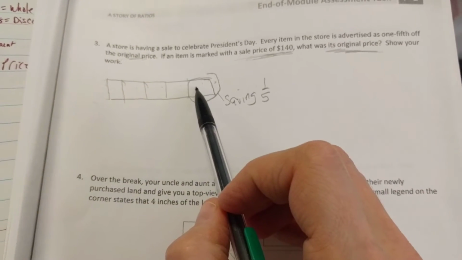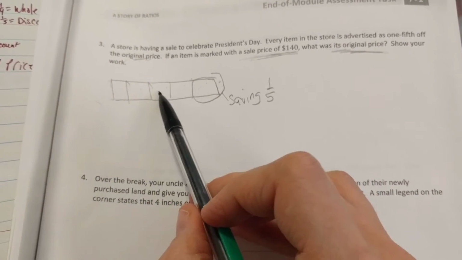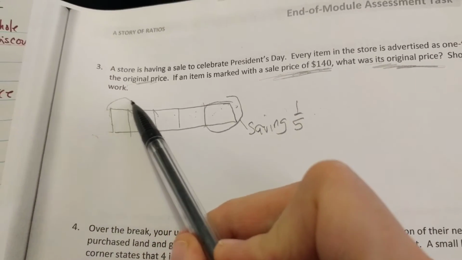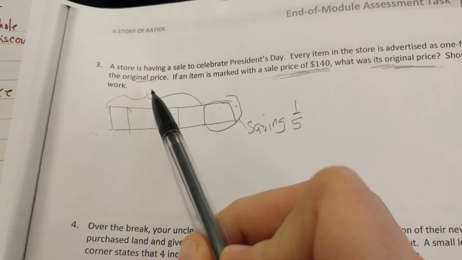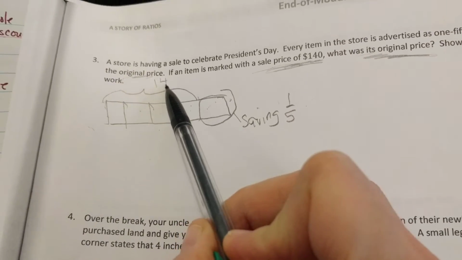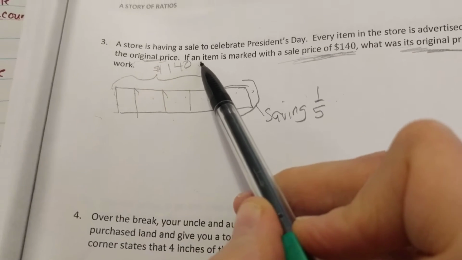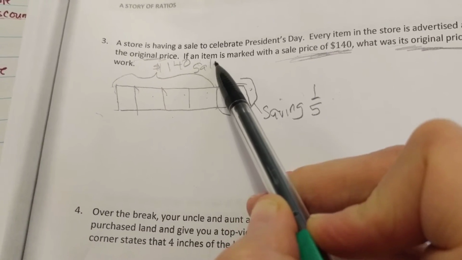So I save 1/5, so I'm paying 4/5. So far so good. And I know that these 4 boxes cost me $140.